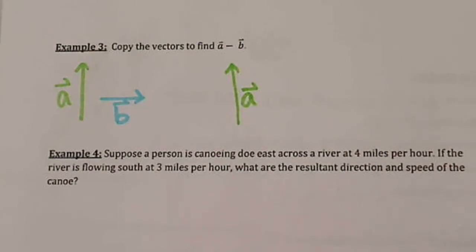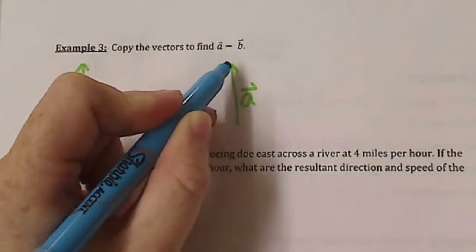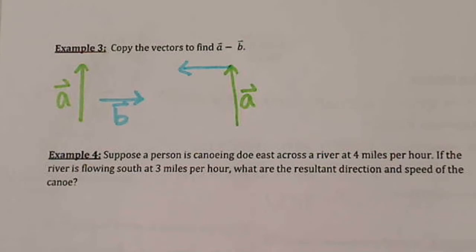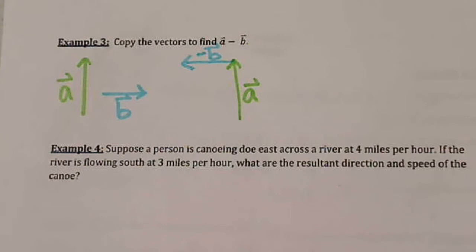Okay. Now, since it says minus B, that's sort of like the opposite. So B is pointing to the right, so I'm going to draw B pointing to the left to symbolize subtraction. And I want to take note about how long it is. And so from the top of A, I'm going to draw B pointing in the opposite direction. And that's minus B.